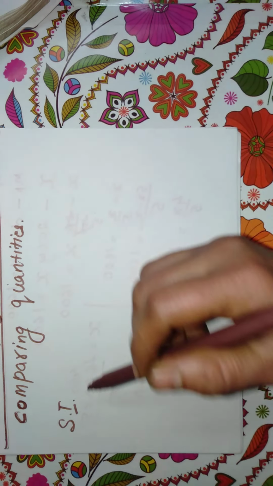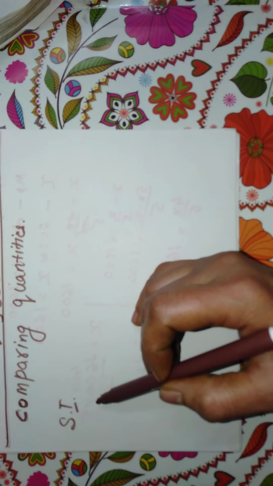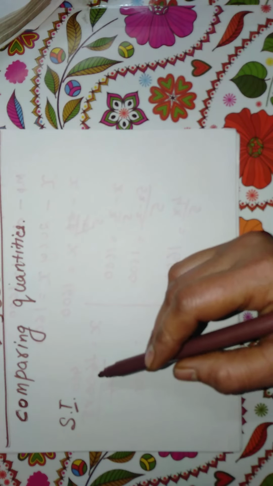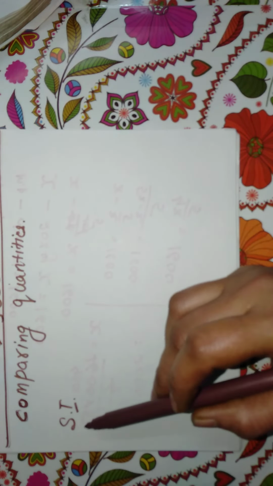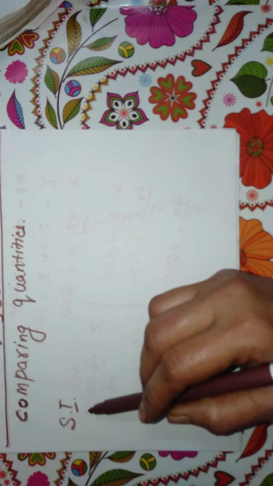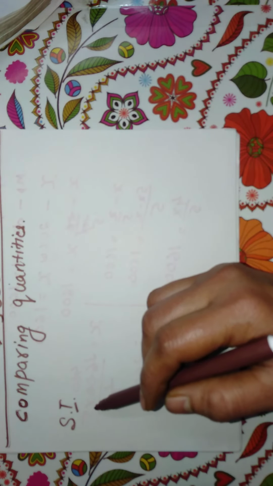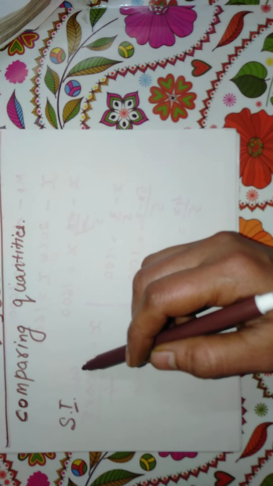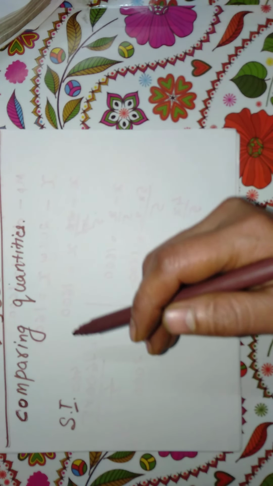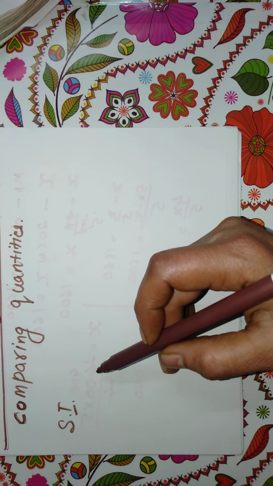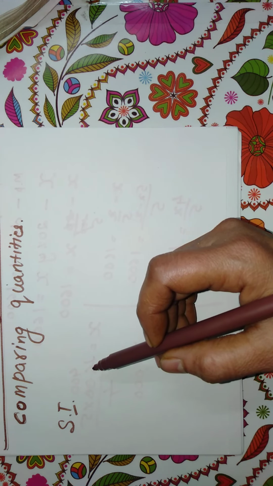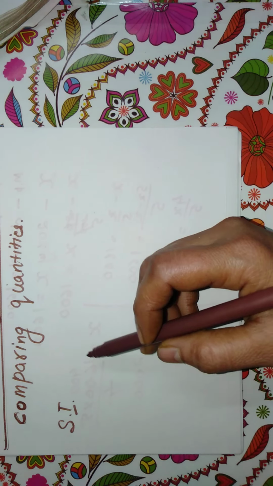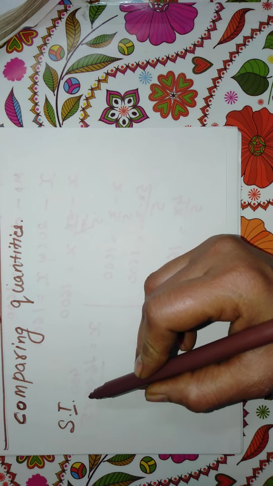Hello students, comparing quantities. Today I will explain simple interest and compound interest. Simple interest is that extra amount, extra money, that the bank or any other institution pays if we keep our money with them. If we have deposited some money in a bank or any other institution, then on keeping our money they will give us some extra money, and that extra money is the simple interest.